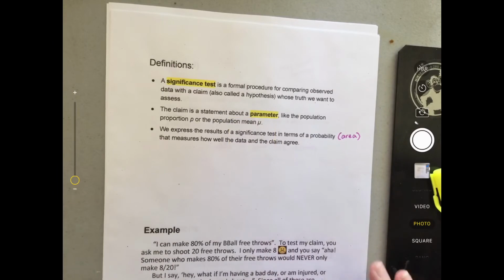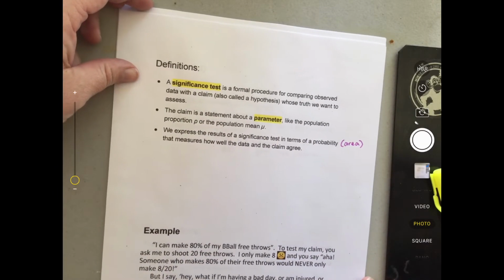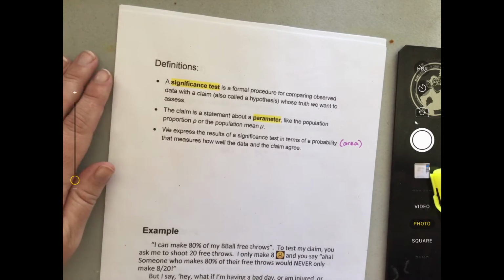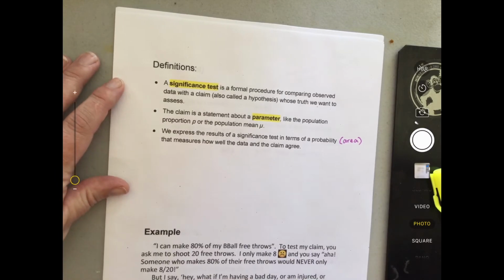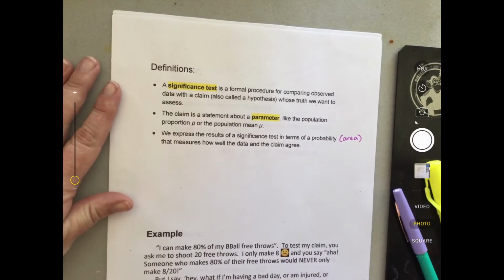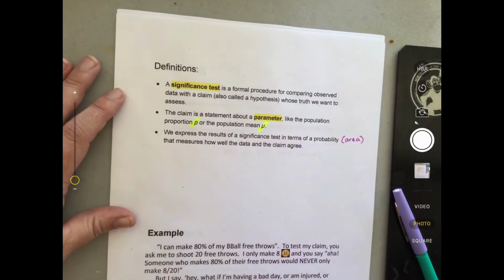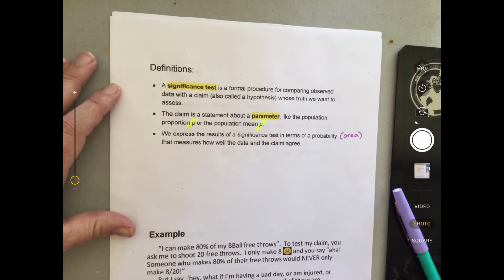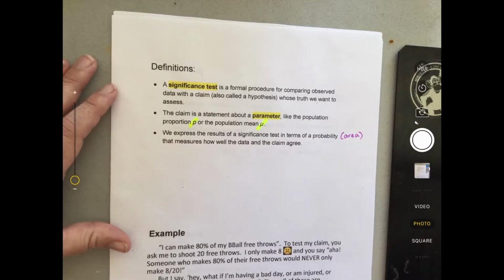All right, some definitions here. A significance test is a formal procedure for comparing observed data with a claim, also called a hypothesis, and we want to know if it's true or not. The claim is a statement about a parameter. In this class, we're only going to be using proportion and mean. In other statistical classes, you might be using the standard deviation or variance.